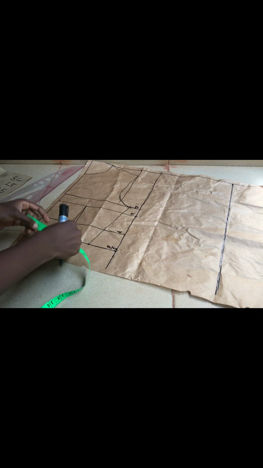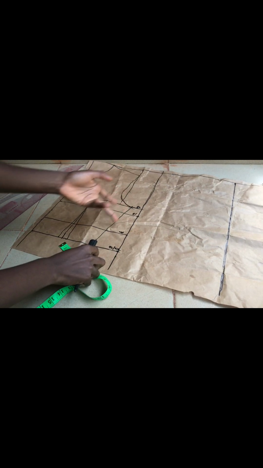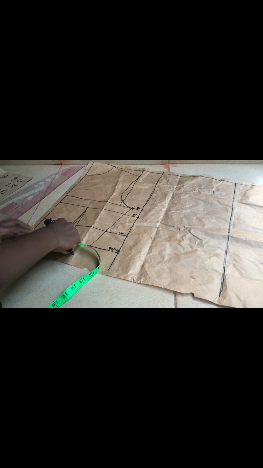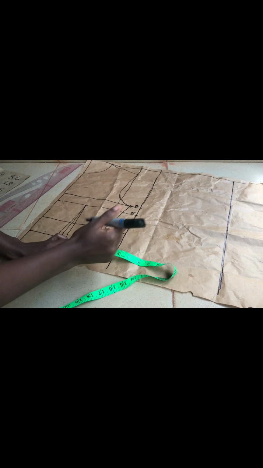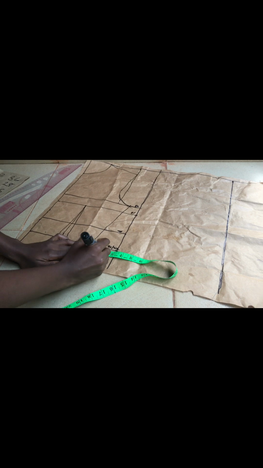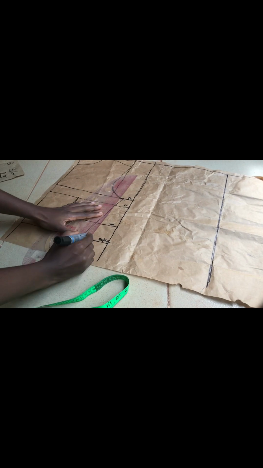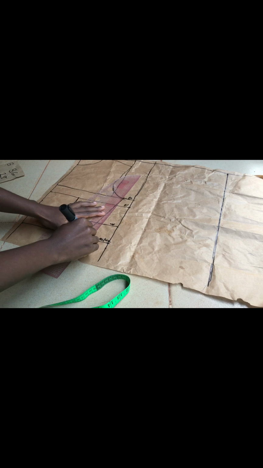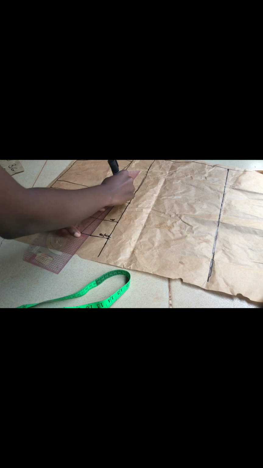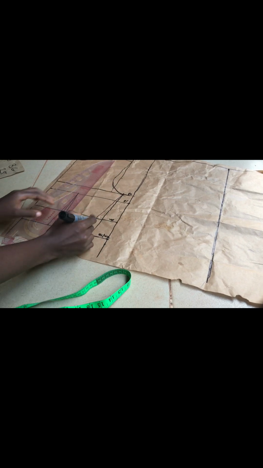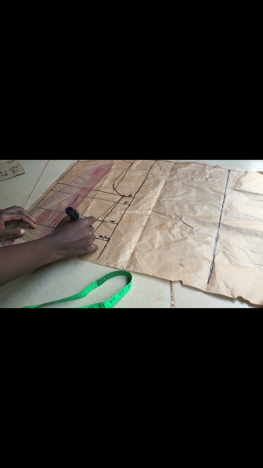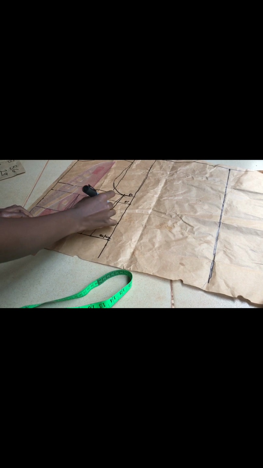So after doing that, I discovered that we did not add our dart allowance before connecting to the chest line. So what we have here is 7 inches, so we are going to add 1 inch for the dart we just took to replace it. You know, all these things is just addition and subtraction. So you are going to do it like this, connect it like this, as you see me doing. So now this is our new line. This one, you are going to trash it out.